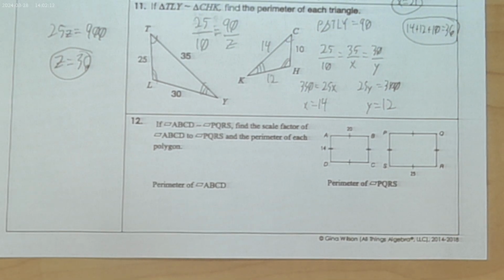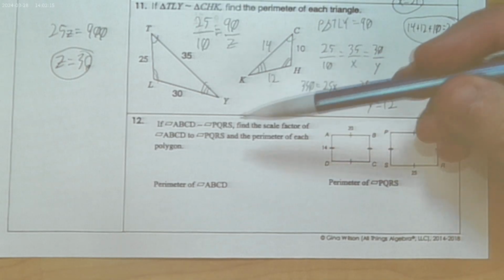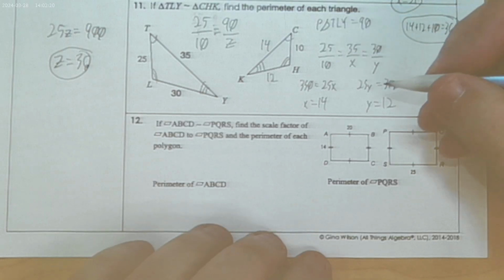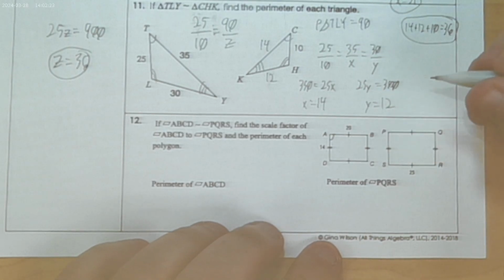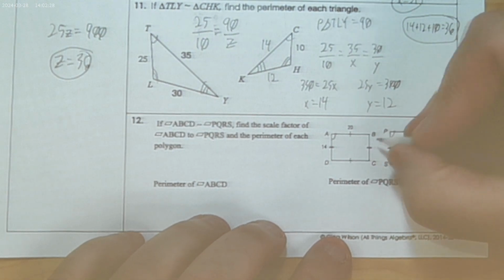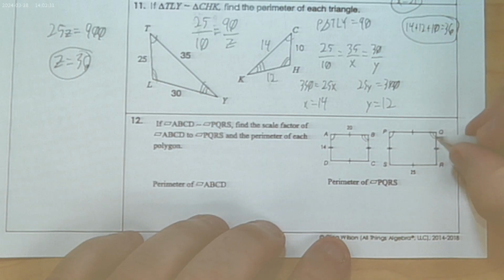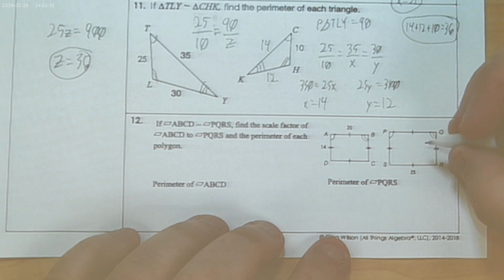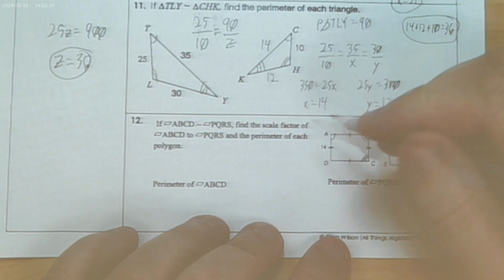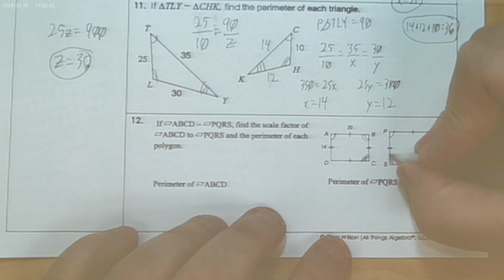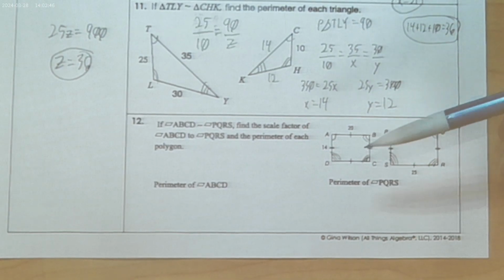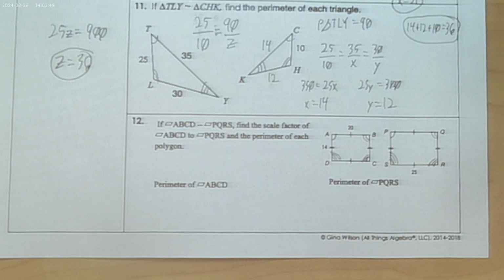All right, last one, and it really is the last one. Let's see. ABCD is proportional to PQRS. Oh, all right. So if A goes to P, B goes to Q, R goes to C, and then S goes to D. 1, 2, 3, 4. 2, 3, 4. All right. Find the perimeter of each polygon.